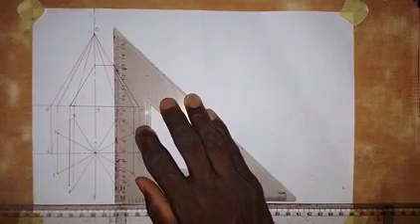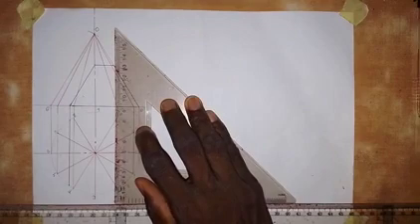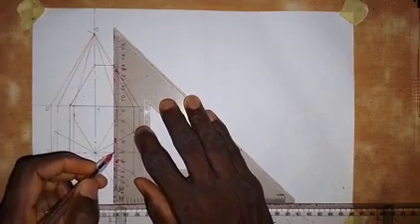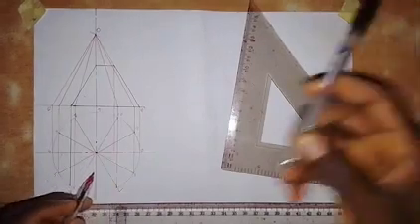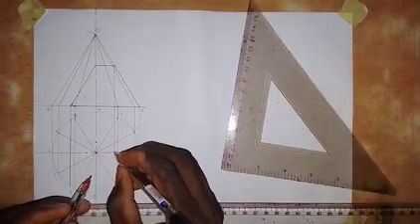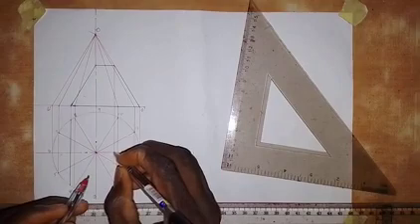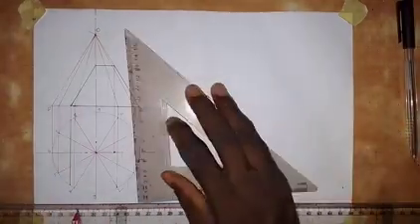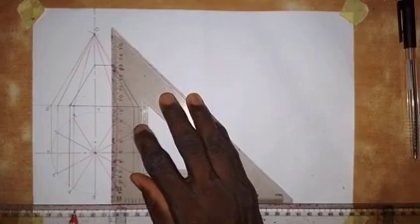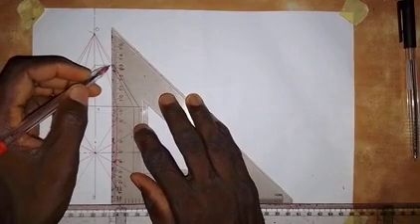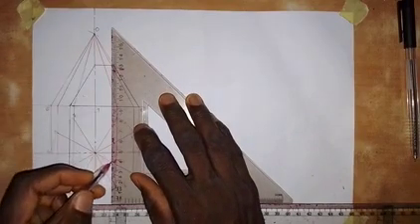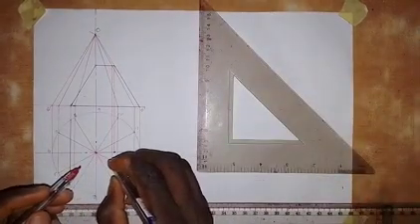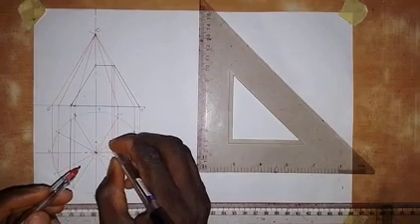So we draw a vertical line like this to meet this horizontal line 0. It touches it at this point, so we take note of it. Then for 1 and 11, we also draw a vertical line from here to meet line 1. It touches 1 at this point, and it touches 11 at this point.